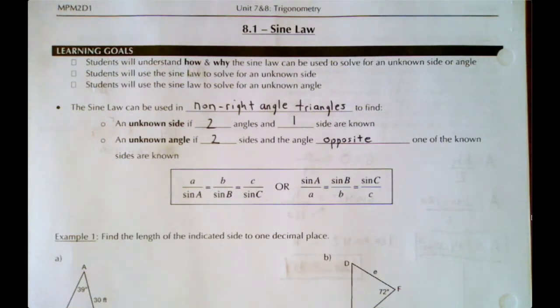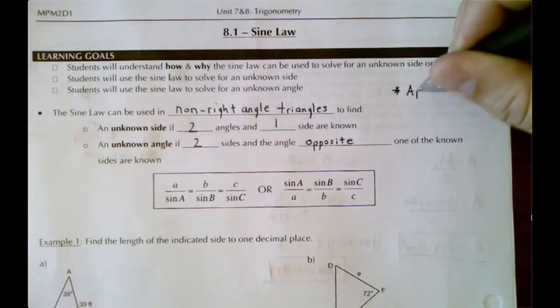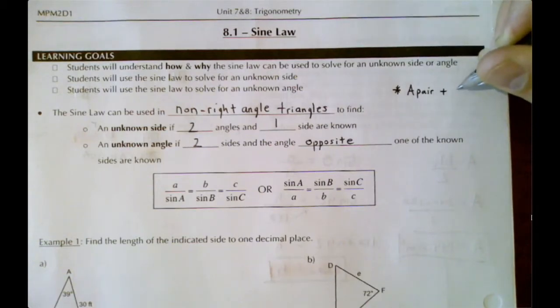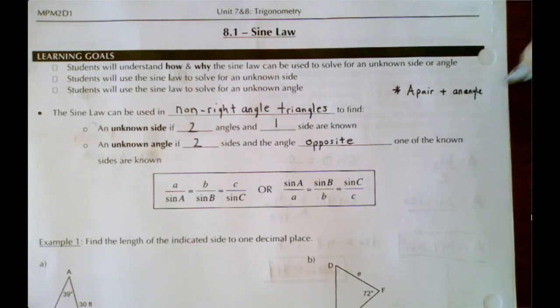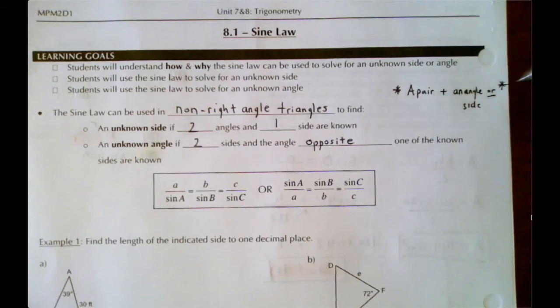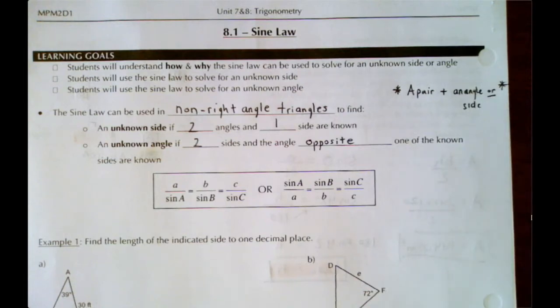When you're using the sine law, what you really need is, let me write it here, a pair plus an angle or side. And we're going to get more into what that means. A pair plus an angle or a side. And I'm going to show you what that means.